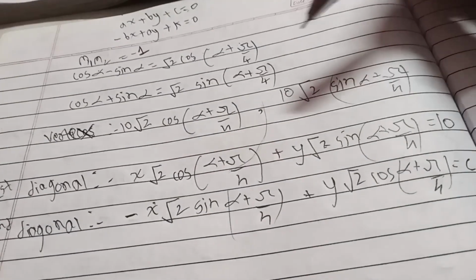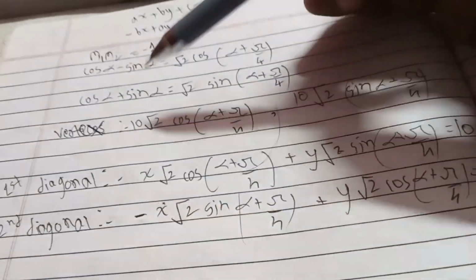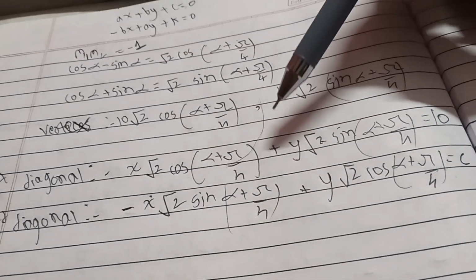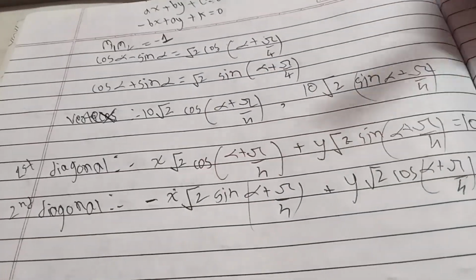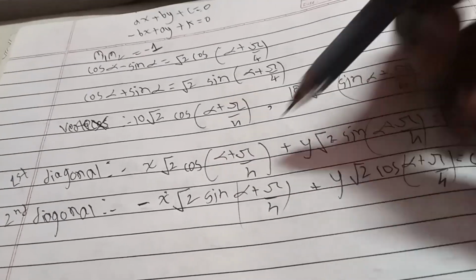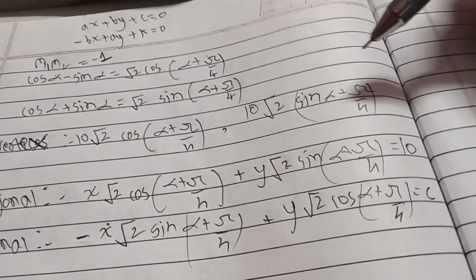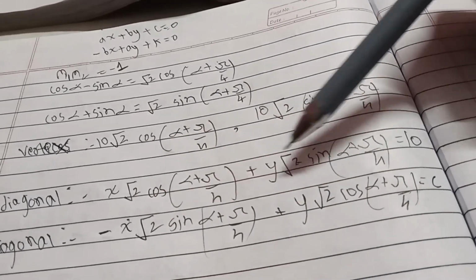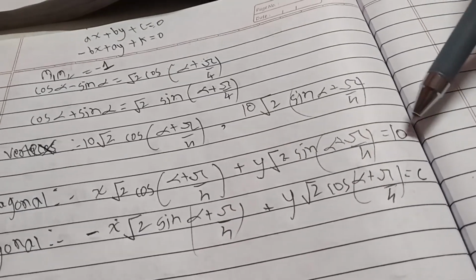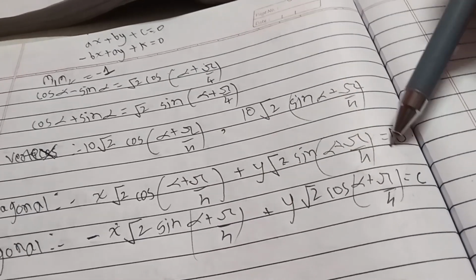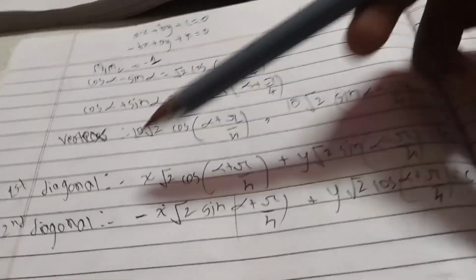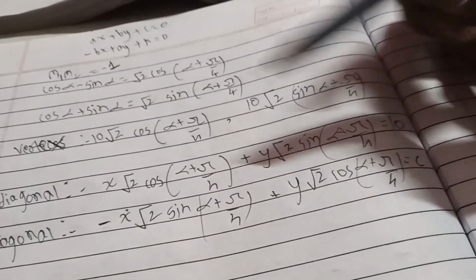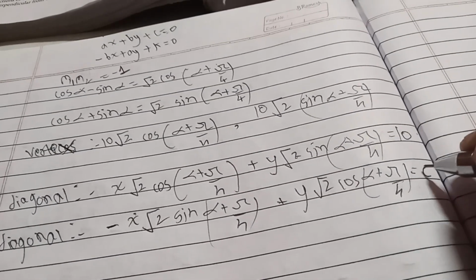Now the important point here is to find where this vertex lies, on the first diagonal or the second diagonal. So just put this vertex in the first equation. Putting it in the first equation, we get 10 root 2 into root 2 is 20: 20 cos square plus 20 sine square equal to 10. But you know, cos square plus sine square is 1. So 20 equal to 10, which is impossible. So it doesn't satisfy the first diagonal. So of course it must satisfy the second diagonal, and from there we can find the value of c.